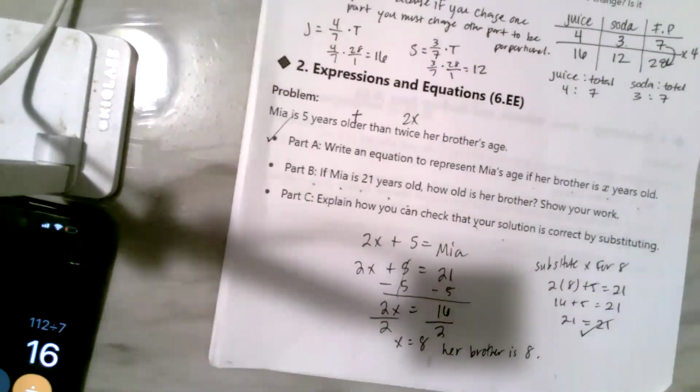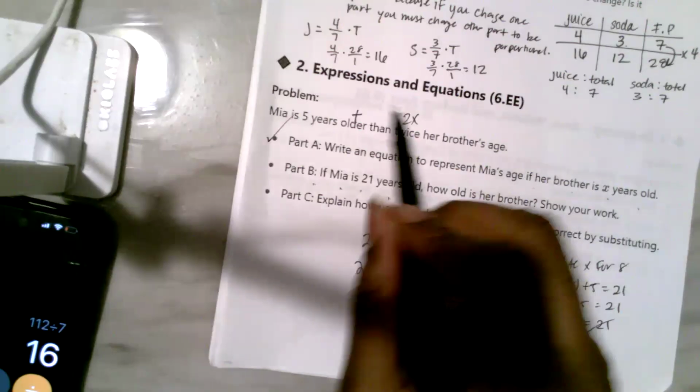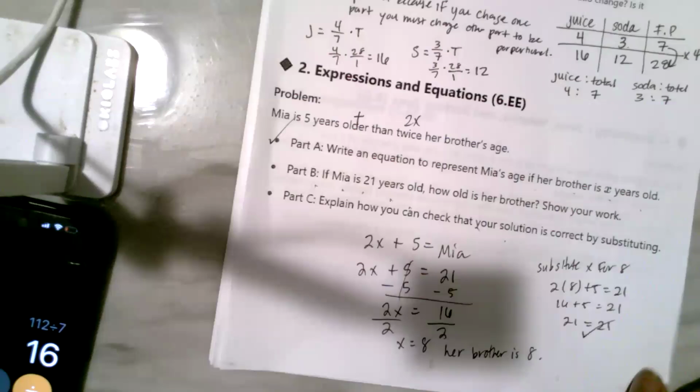Sorry, it's moving a little too fast. Don't forget your buzzwords, and keep it moving.